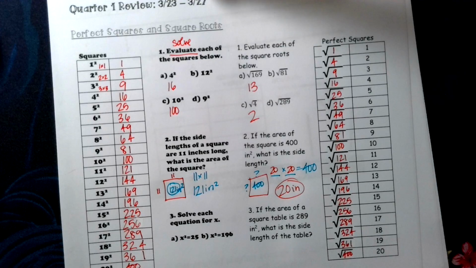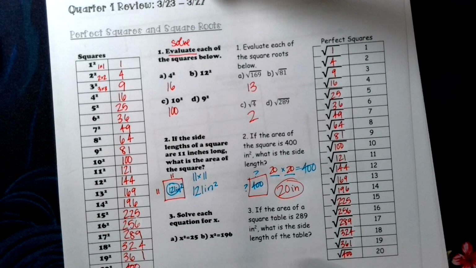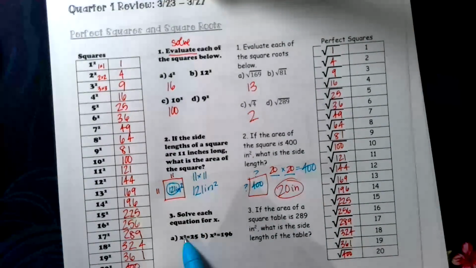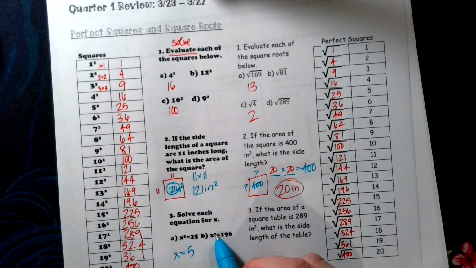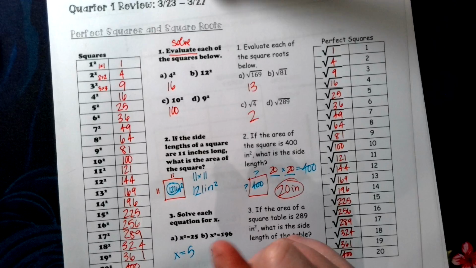Go ahead, pause the video, try these bottom two for me. Try those bottom number threes for me. So you're solving for x. X squared is equal to 25. You should get that x is equal to 5. What squared gives me 196? You should get x equals 14.